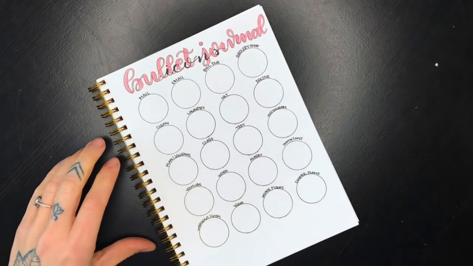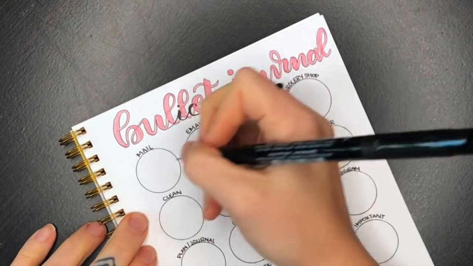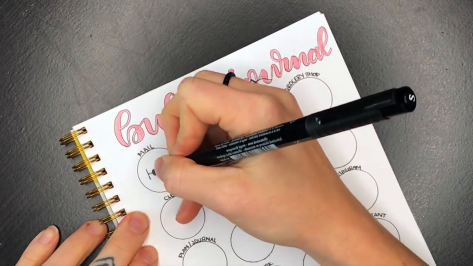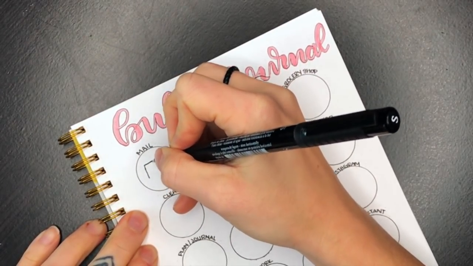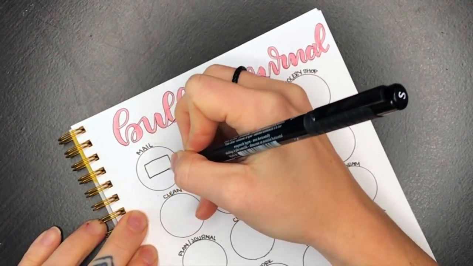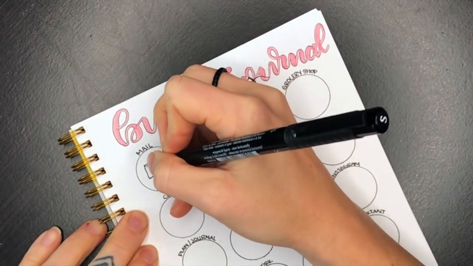In today's video I am drawing up some bullet journal icons. You may have seen these somewhere like on Instagram or Pinterest, but I want to go through the details of what they are and how you would use them, in case you've seen them and you're just like, they're cool, but for what?